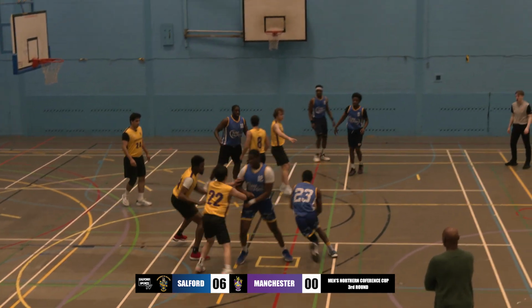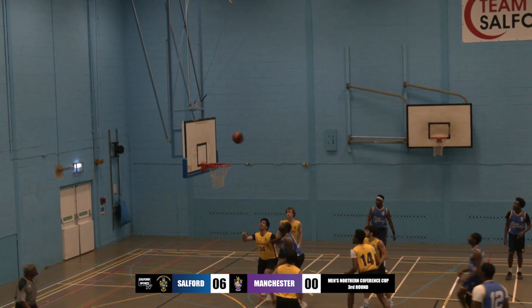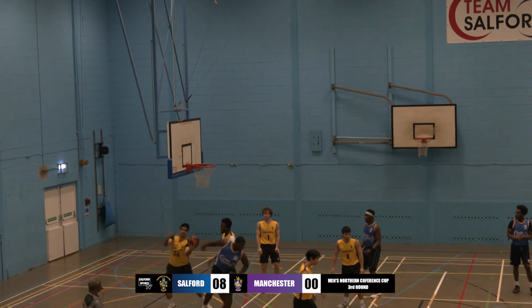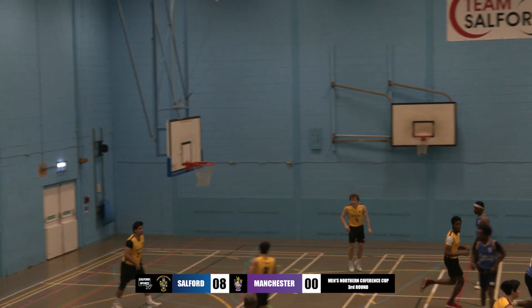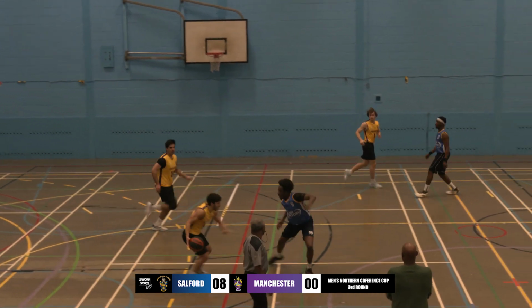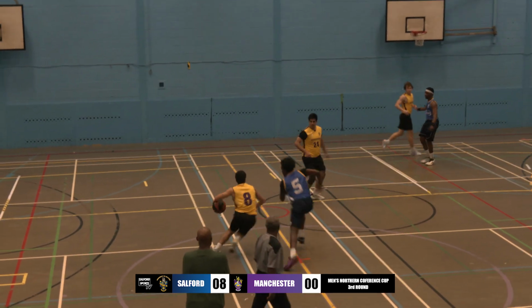There's Sam. Takes a screen from Adedire. Free throw line jump shot, no good. Rebound grabbed by Uchegbu, and the putback's good. Salford have an 8-0 run to begin this one inside the first 2.5 minutes.